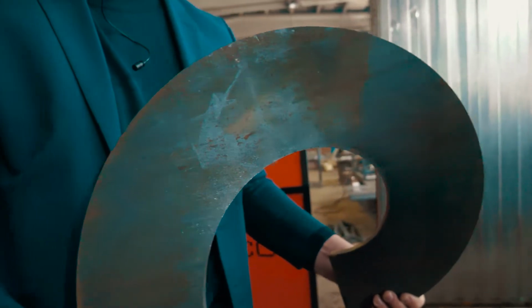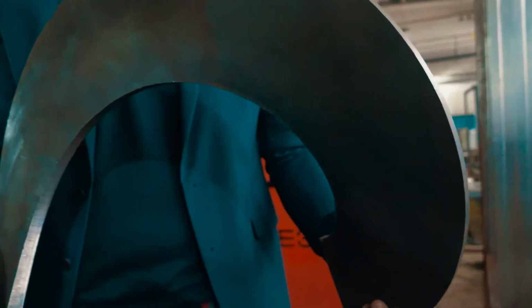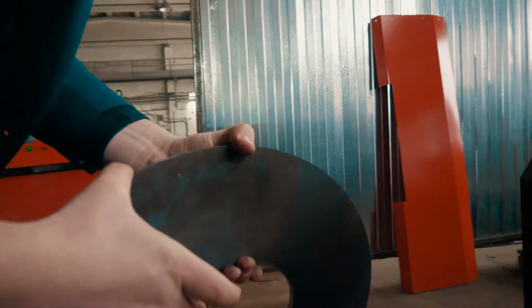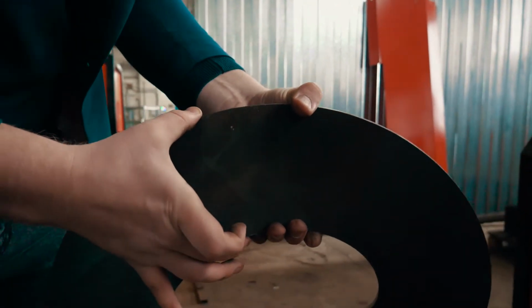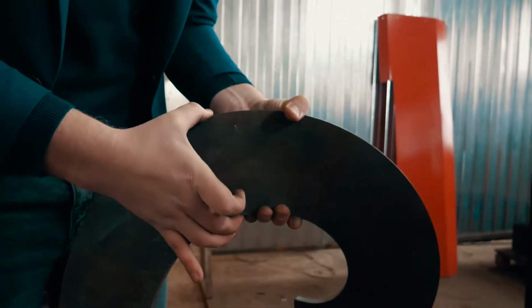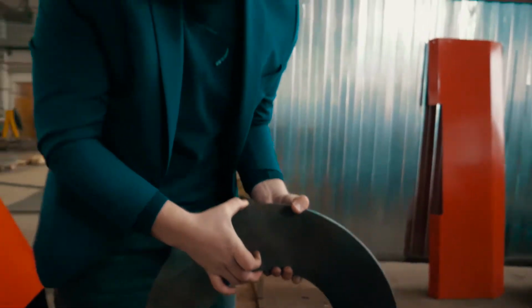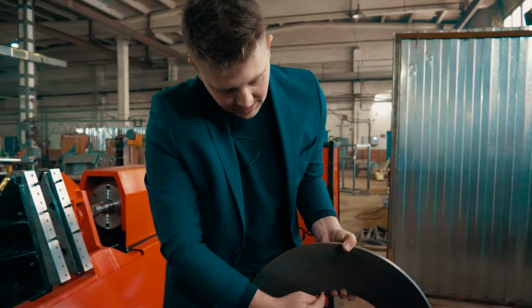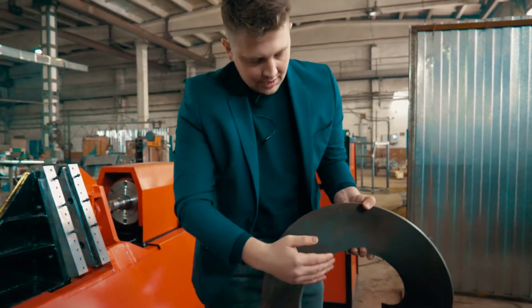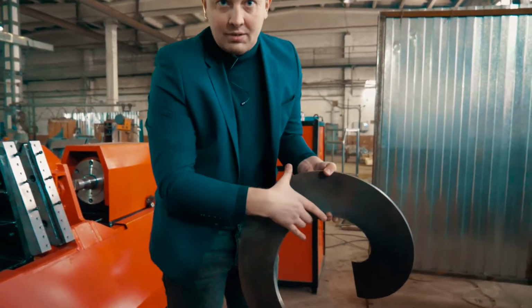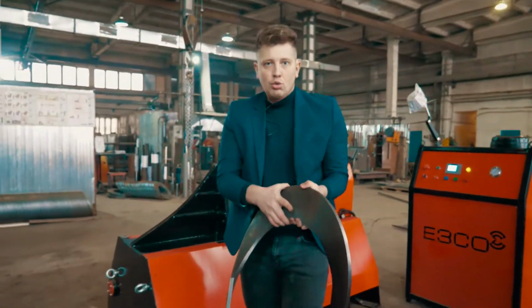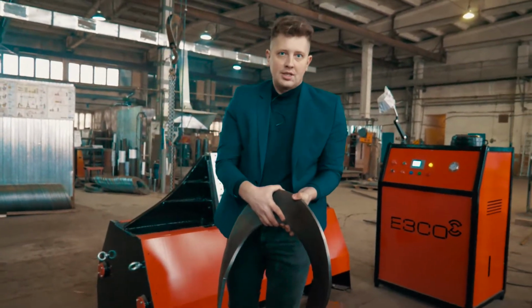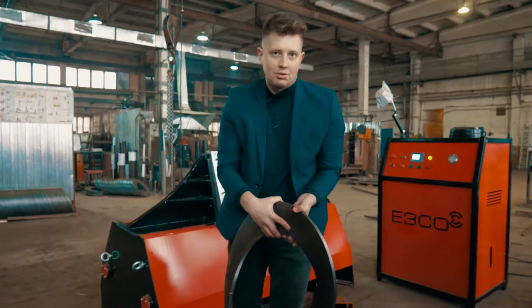But there is a small restriction. This restriction is related to the height of the flange. The height of the flange equals the height of this piece of metal. The maximum flange height that can be produced with our equipment is 700 millimeters. In other words, you can produce spiral screws of this height. So you can imagine screw spirals of what geometry can be produced on our machine tool. There are practically no restrictions.